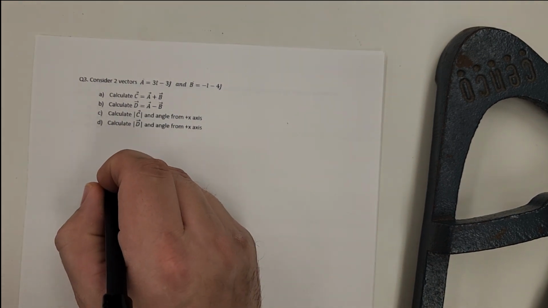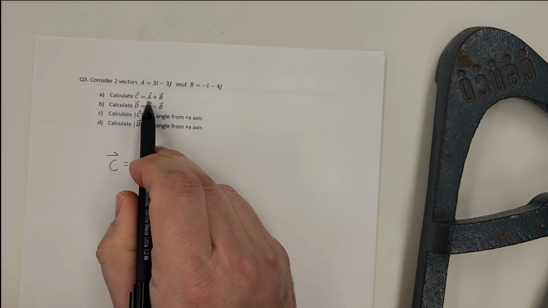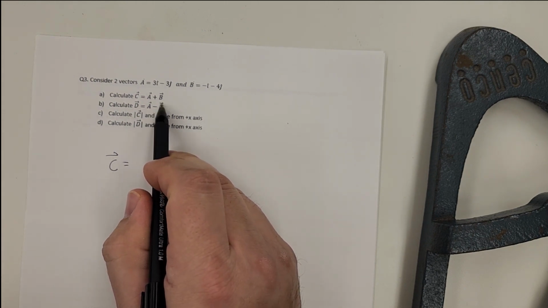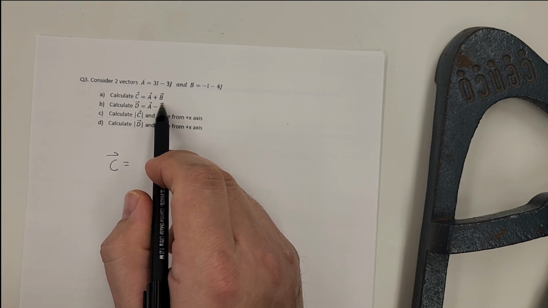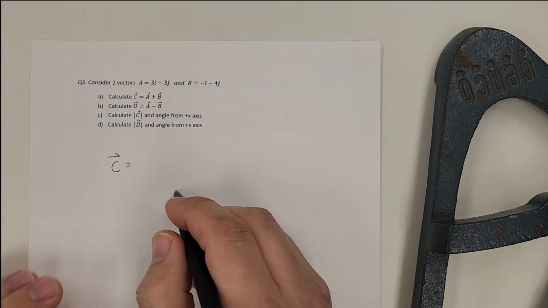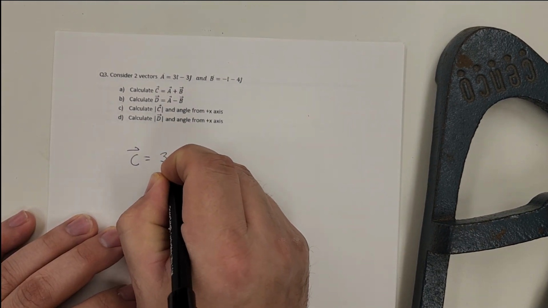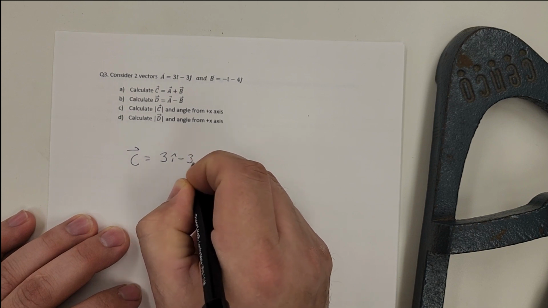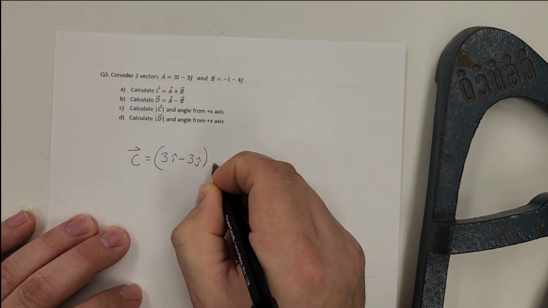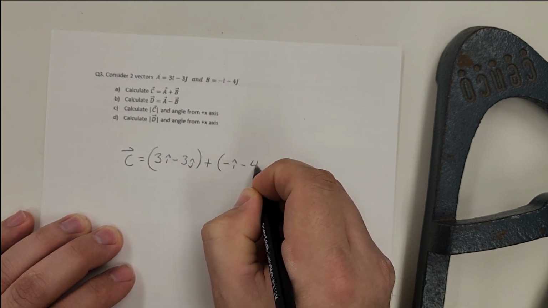Okay, so for C, I need to take the components of A that are in the x direction and add them together. I need to take the components of B that are in the x direction, add them together. I need to do the same thing for y. So if I want to write this out fully, I'd have A plus B. I'm going to have 3i minus 3j, plus negative i minus 4j.